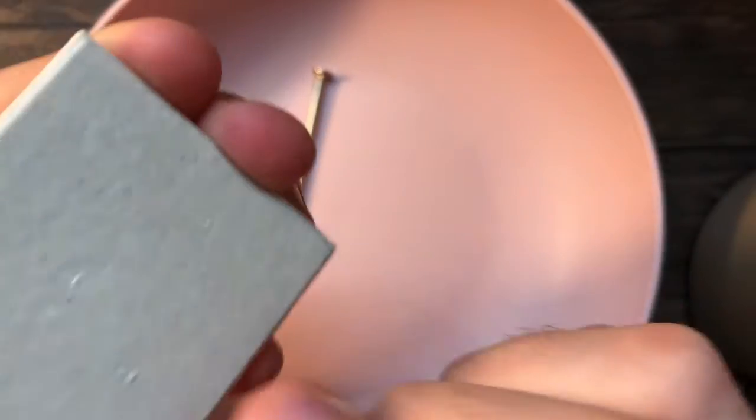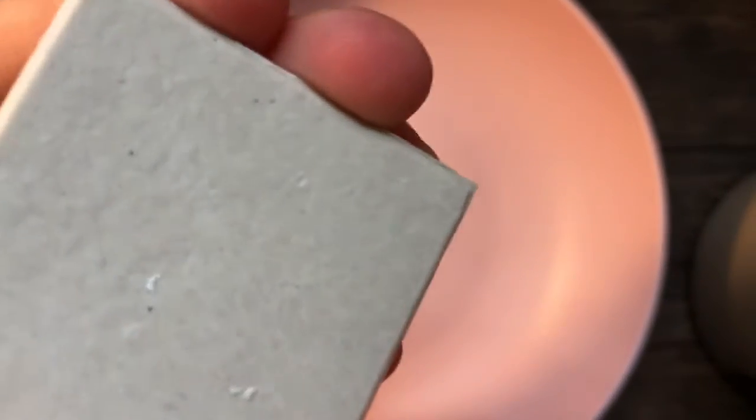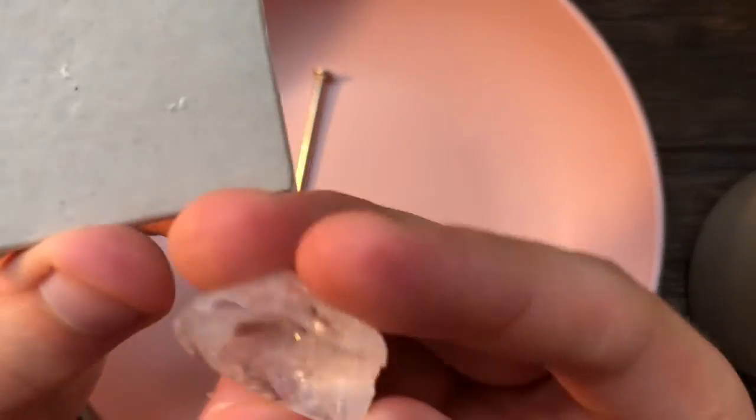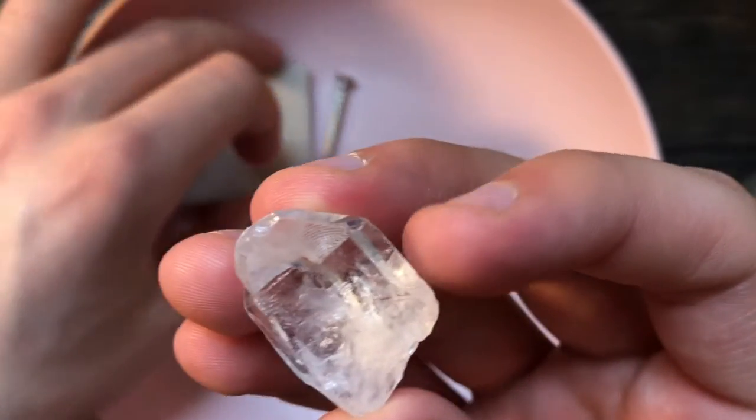So here we are. There's no streak. I'm not sure if you can see the scratches here, but there's no streak, which tells us this mineral is at least a 7 on the hardness scale.